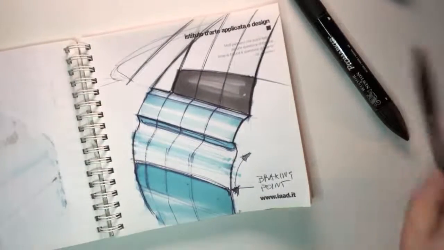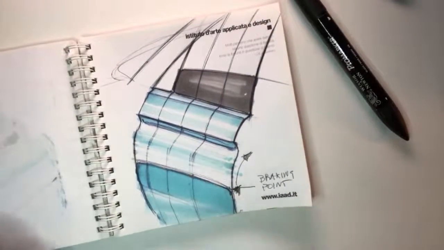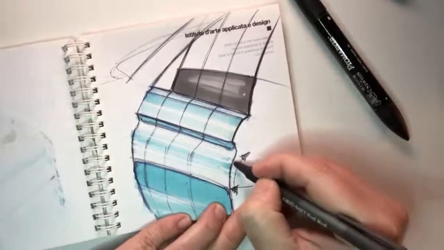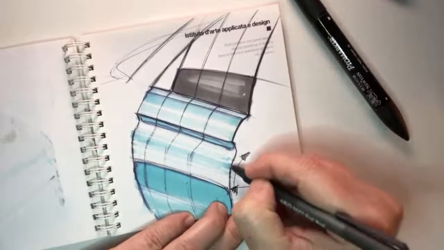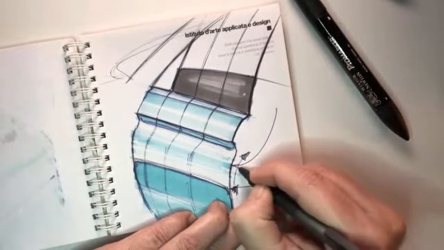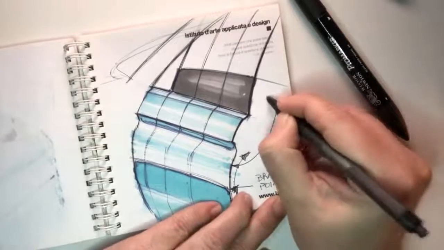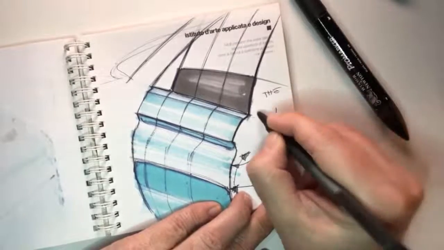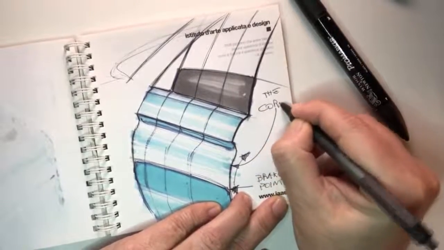So what am I doing here? This is called the core. The part where we have the radius, it's called the core. Okay?